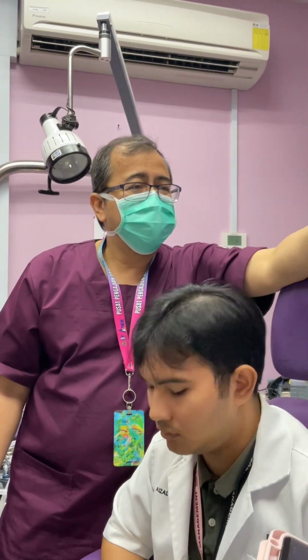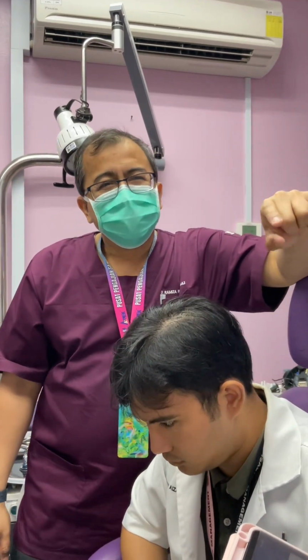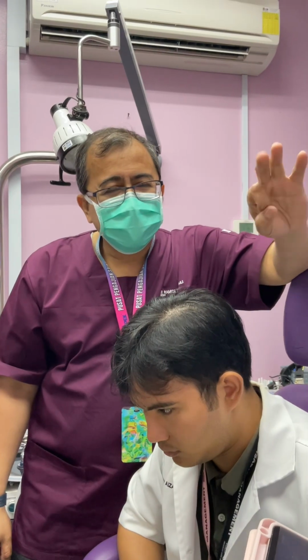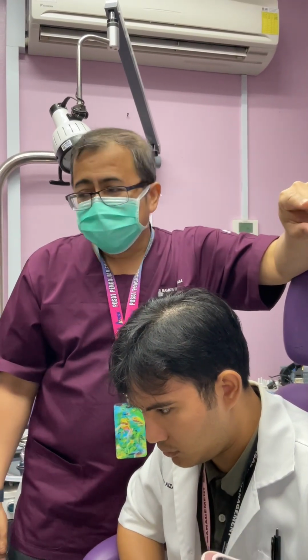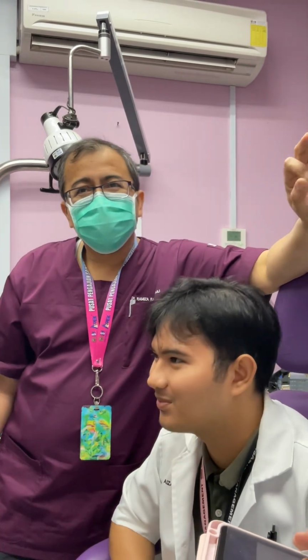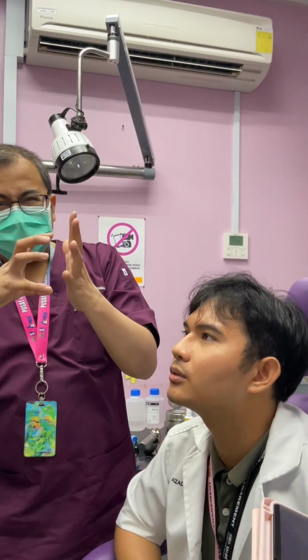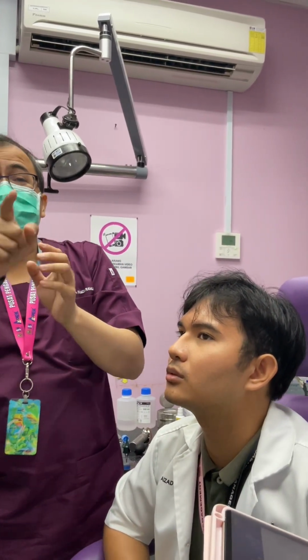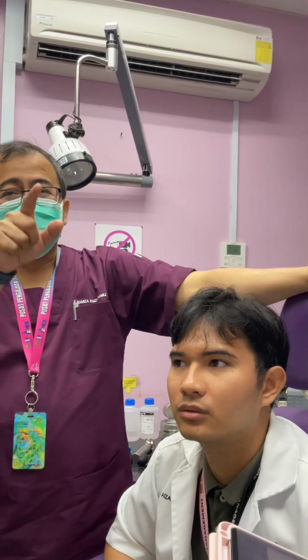Otomycosis. Infection in the middle ear. Very good. Pus coming out from a perforation in the middle ear. What do you call it? Chronic suppurative otitis media. The TM is bulging with pus about to explode. What do you call it? Acute suppurative otitis media.